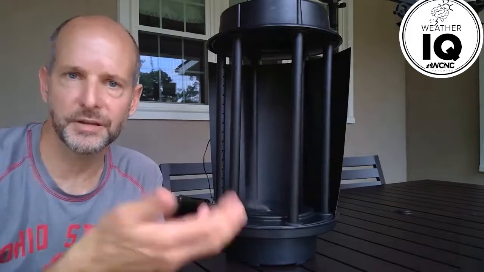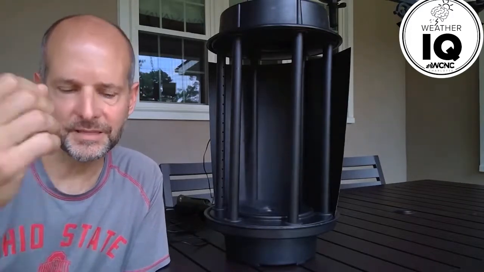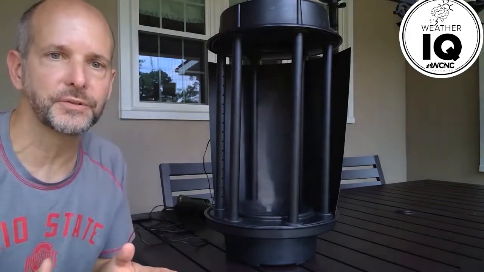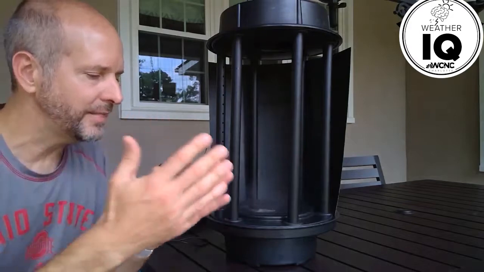Trees twist in the wind all the time. You cut a tree down, you know it's going to twist in the wind. A stop sign on a windy day twists, just because anything vertical is going to twist. What we look for with tornado damage is how the trees are laying, not crisscross. Are they laying towards the path?